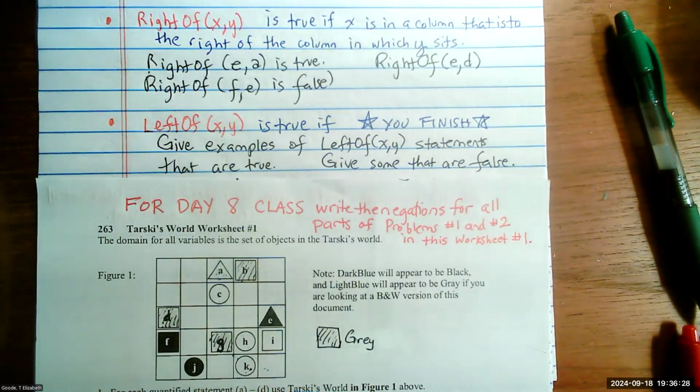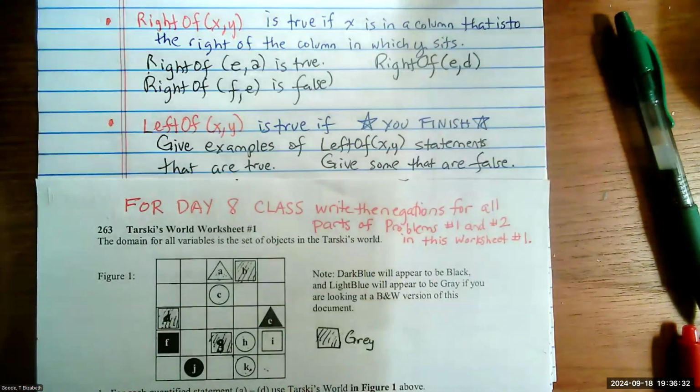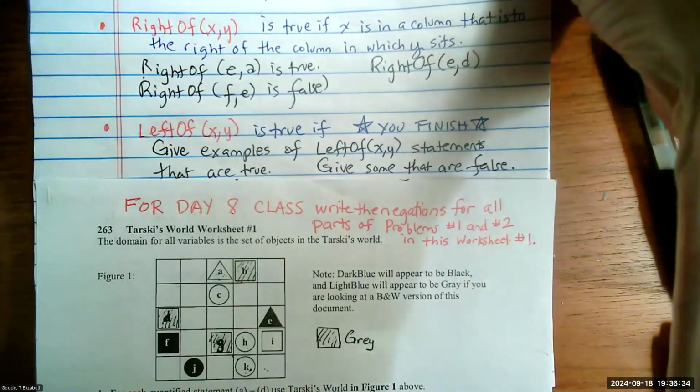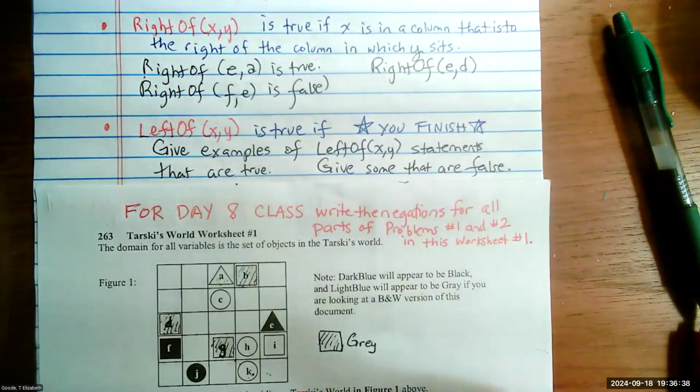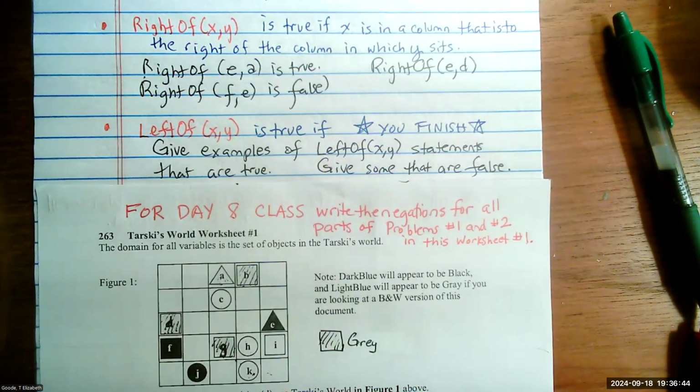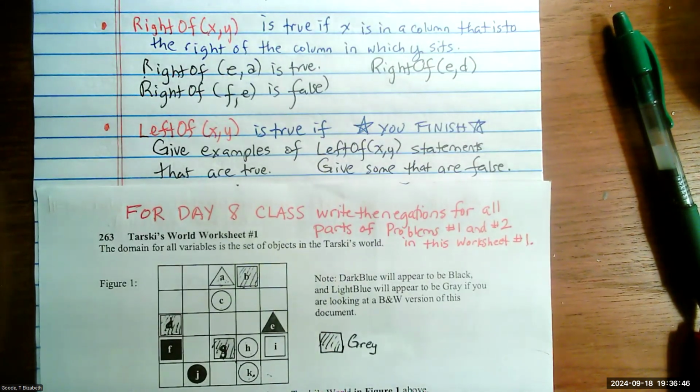When we negate one of these other attribute statements like gray X, to negate it you simply say not gray X, right? Either the object is gray or it's not. It's super simple.